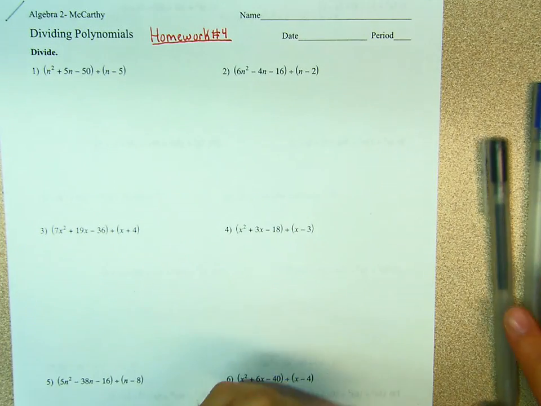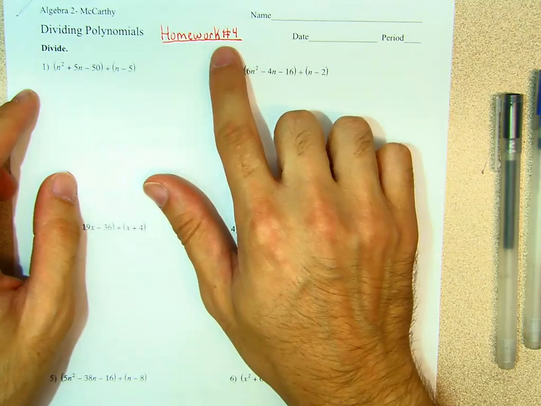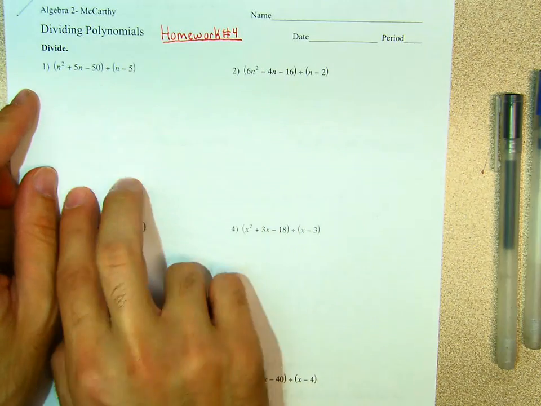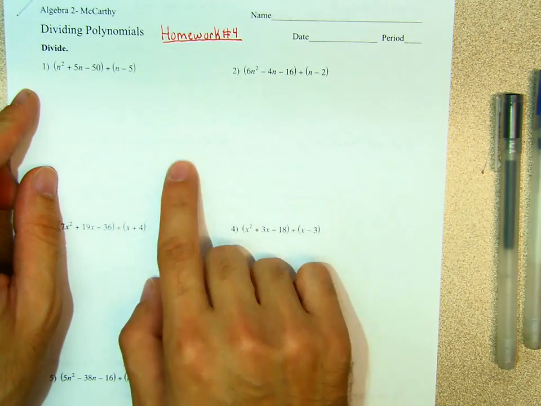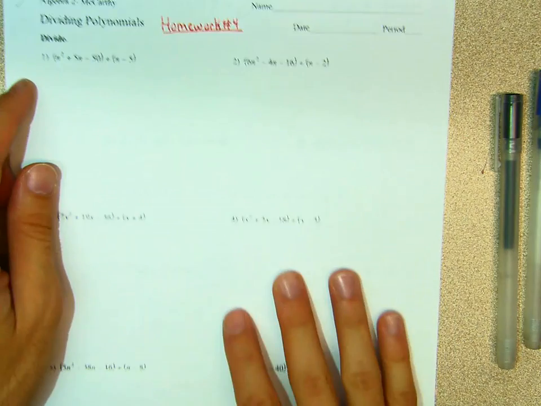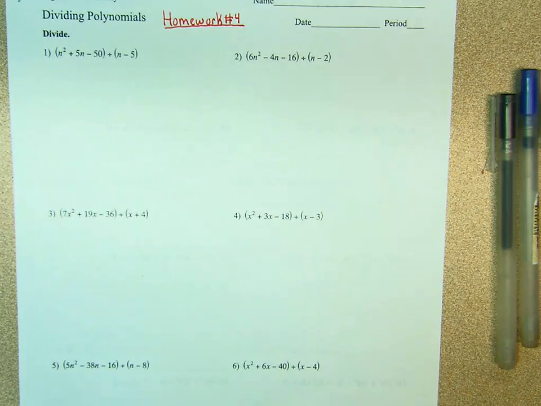Welcome. Some of you, for homework number 4, part 1, we did this part, right? We did the question, we wrote down the steps, but some of you had some questions on the other one, so I thought I would just go through it with you.